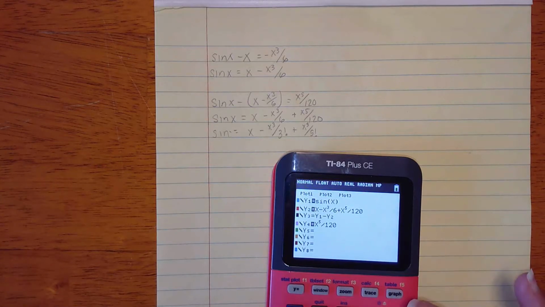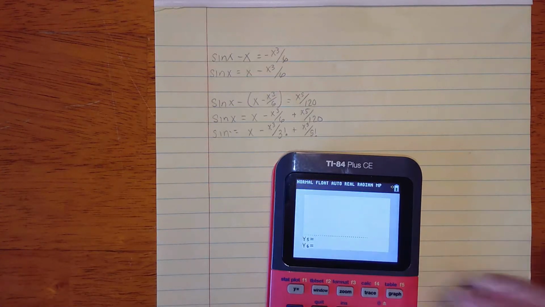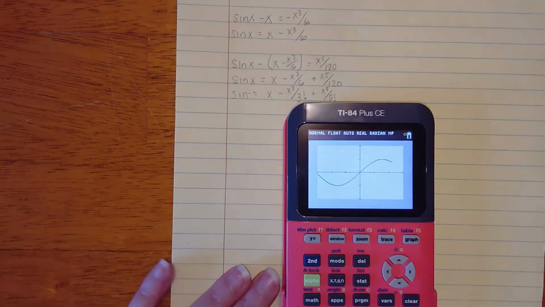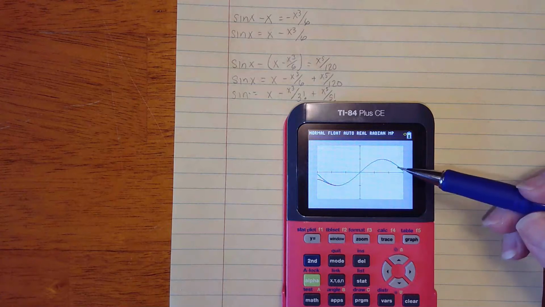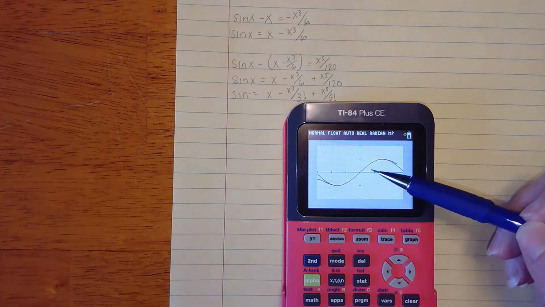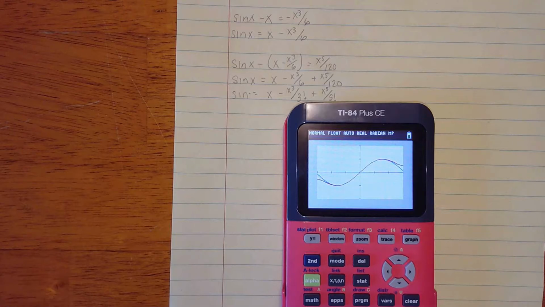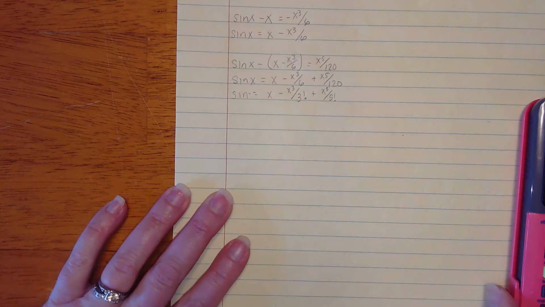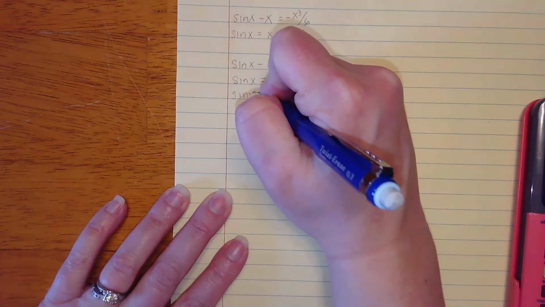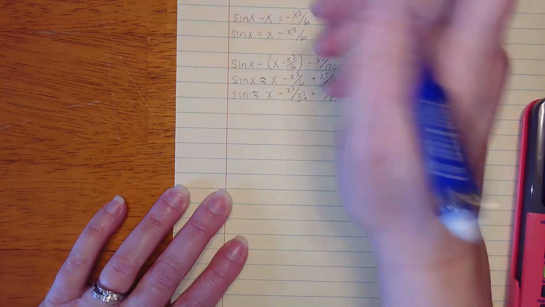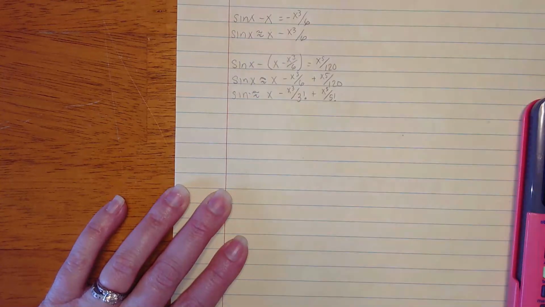I'm going to turn off this guy and we're going to clear this guy. So that was our sine curve. And now we have our polynomial approximation. And look how nicely that matches up. And something that I have in here that is incorrect is these should be approximation signs. They're not equal signs. These are approximations.